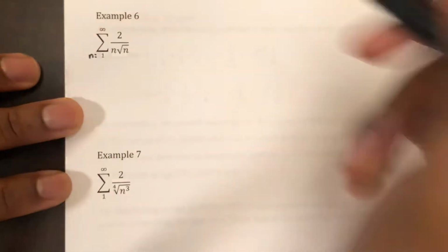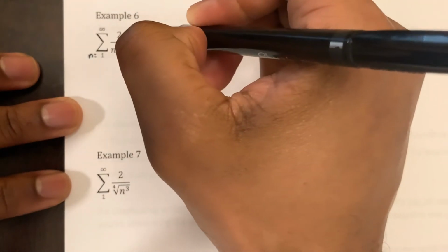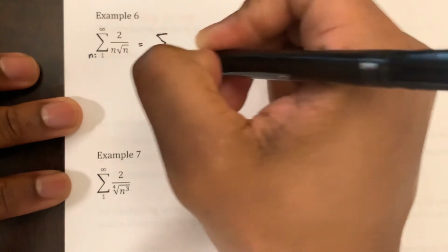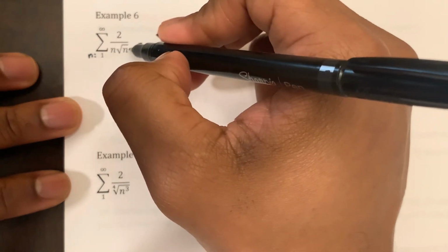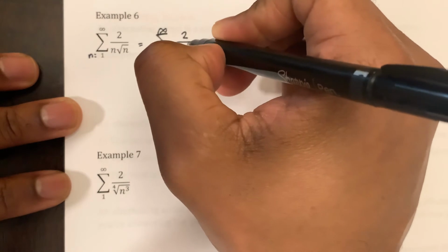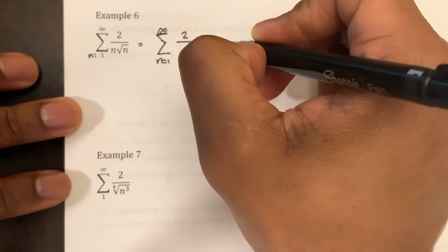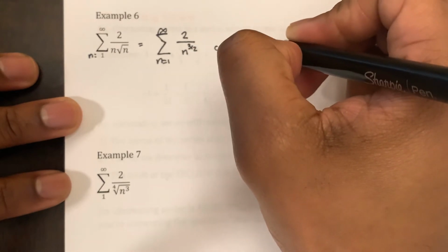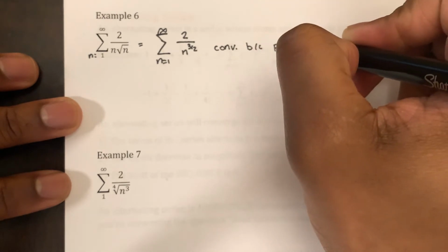For example 6, we have, why did I leave out the n equals? So the sum from n equals 1 to infinity of 2 over n times the square root of n is going to be the same as the series from 1 to infinity of 2 over n to the first times n to the 1/2. That's going to be n to the 3/2. And because 3/2 is greater than 1, this series is going to be convergent because p equals 3/2, which is greater than 1.